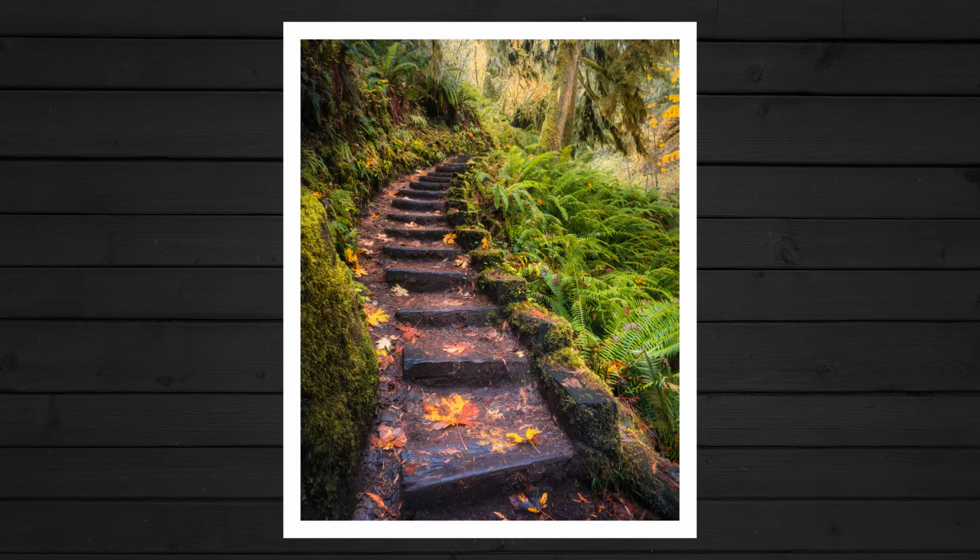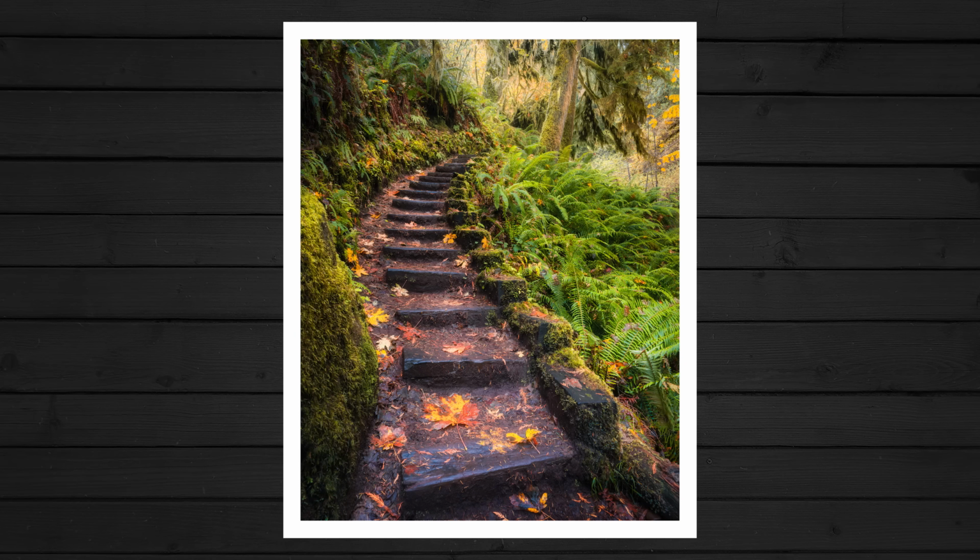And you can tell how the stair at the very bottom seems substantially larger than the stair up here, but these are all the same size steps. This one seems much larger than this one up here, and that creates that three-dimensional feeling. And once again, this is shot with a wide-angle lens.